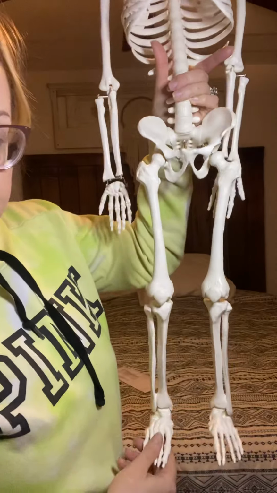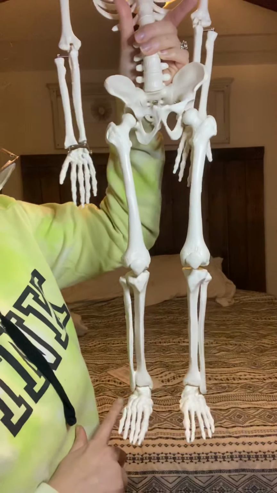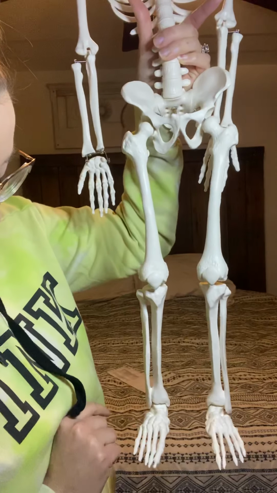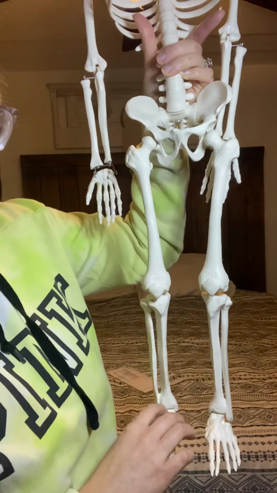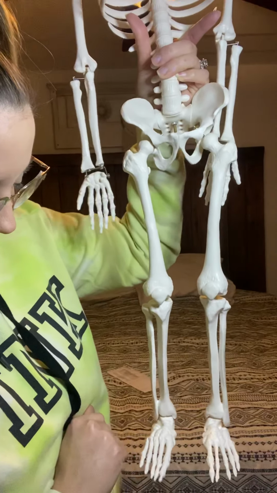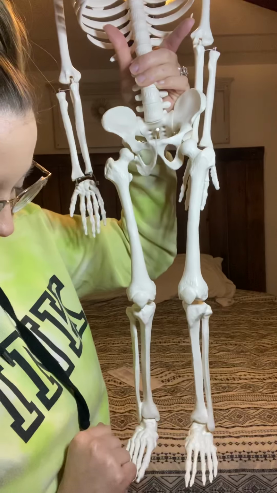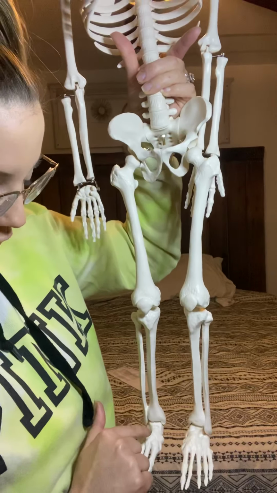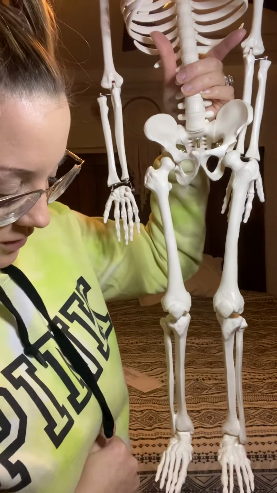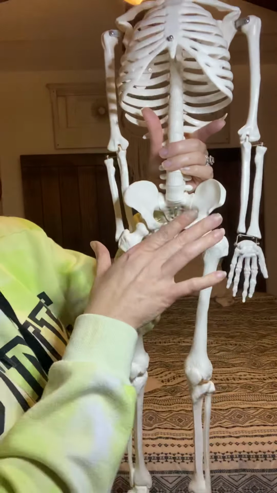In the bones of the feet, we're going to have the calcaneus. You're going to have the navicular, the talus, which is over here. You're going to have the cuboid, the cuneiform, which is lateral, intermediate, and medial. Then they're going to have the metatarsals and the phalanges down here as well.